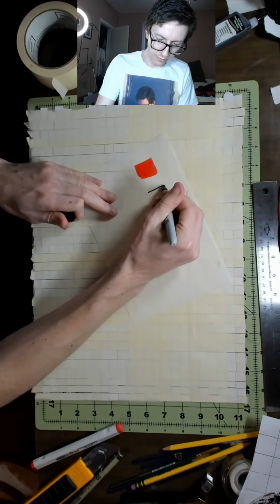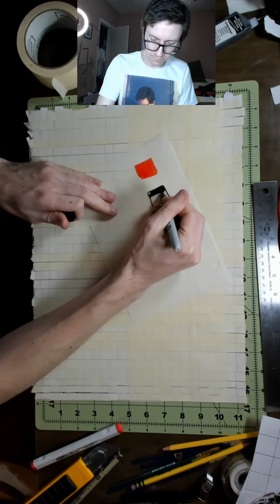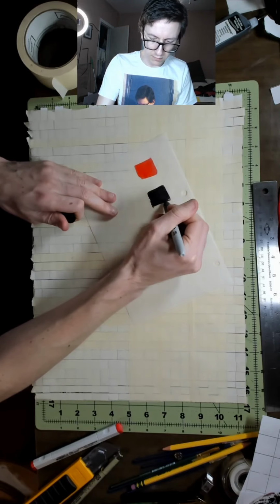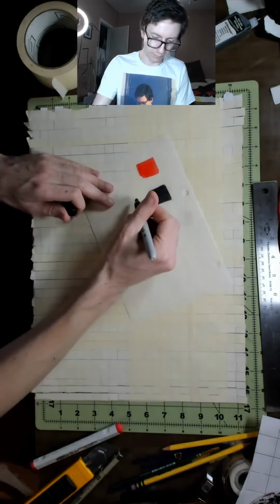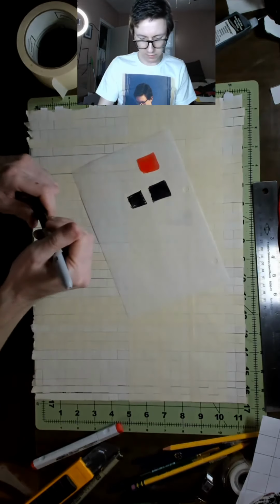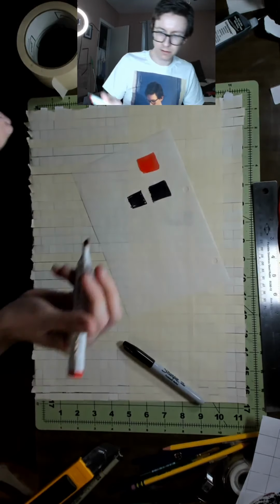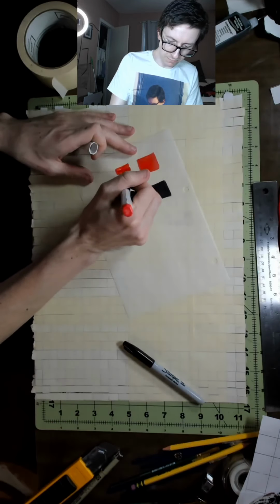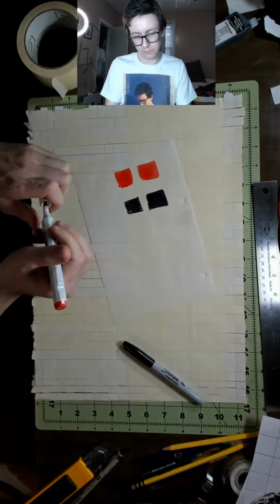So let's say that one's red and one's black. And I'd have to have 4 of these. It's just easier to visualize if I have something that's like 4, or something that contrasts.